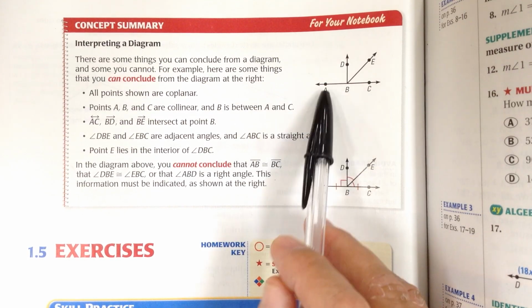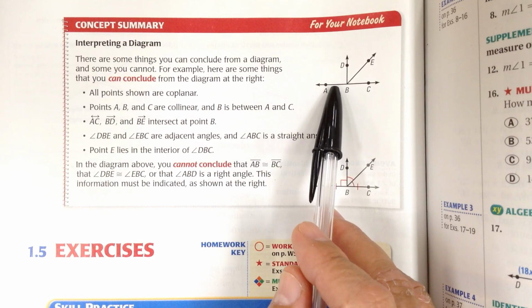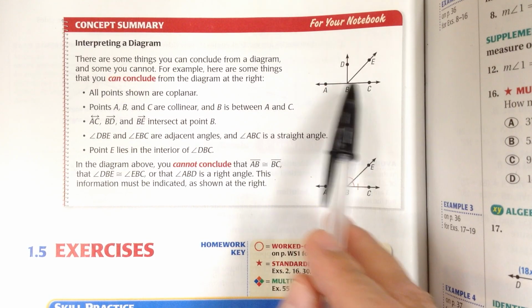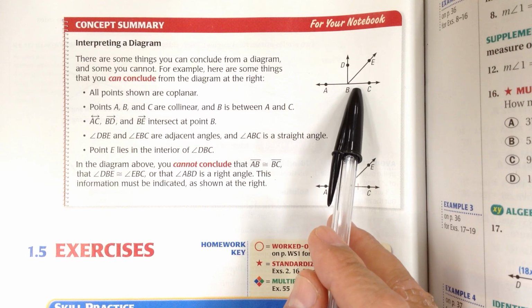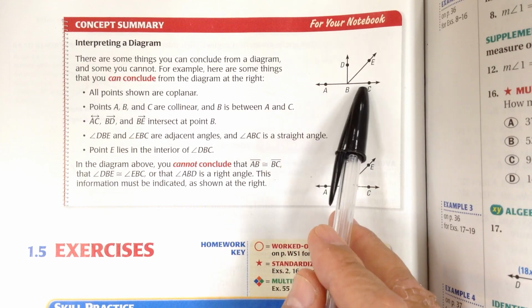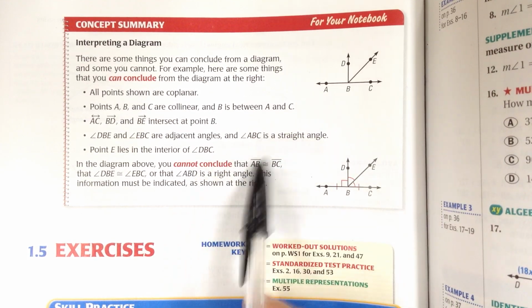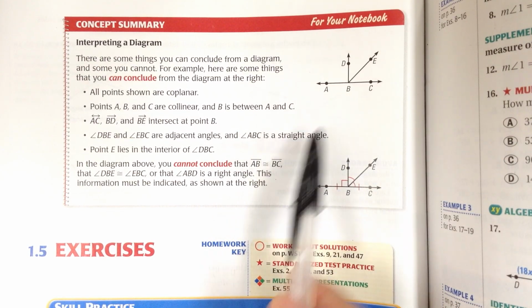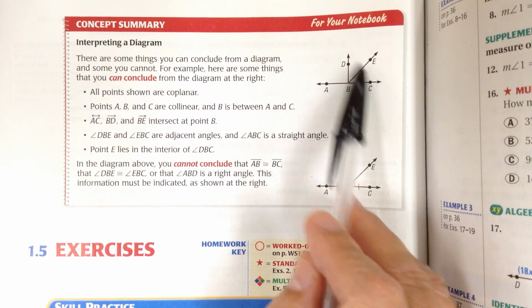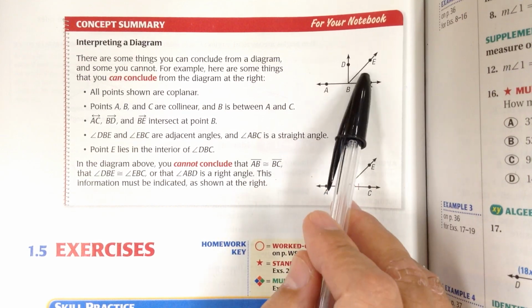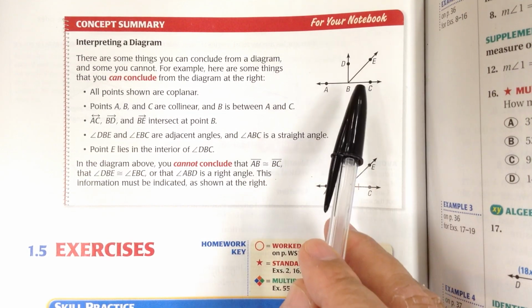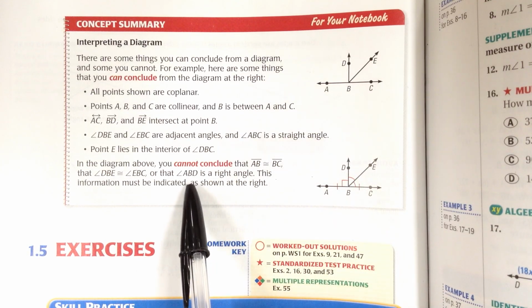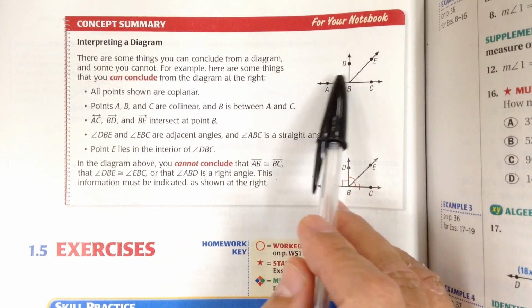For example, this can be 1.2 millimeters and that can be 1.21. So you cannot conclude that these two are the same length, and you also cannot conclude that two angles are congruent. You also cannot conclude that ABD is a right angle.